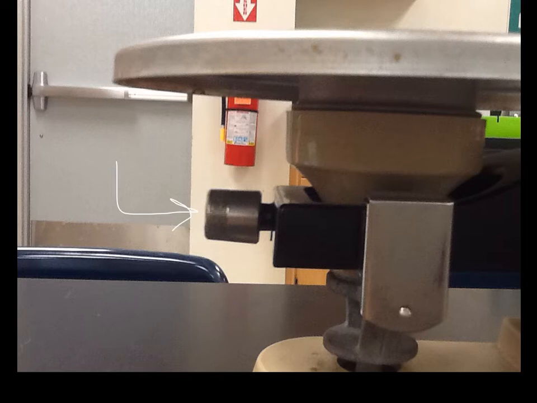Sometimes the balances are a little bit sticky. They're old. They've been around for a long time. They're very, very expensive. They cost over $500 a piece. I can have them repaired, but if you're having a really hard time getting a particular balance to balance, rather than waste all of your lab time trying to get something to balance, just choose a different triple beam balance.